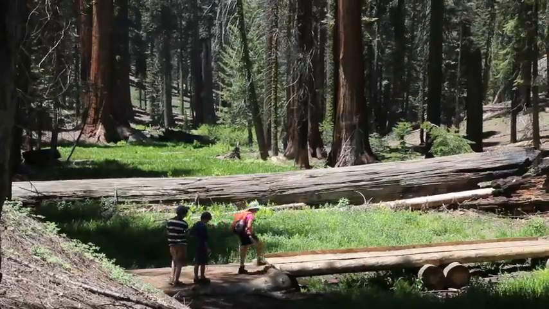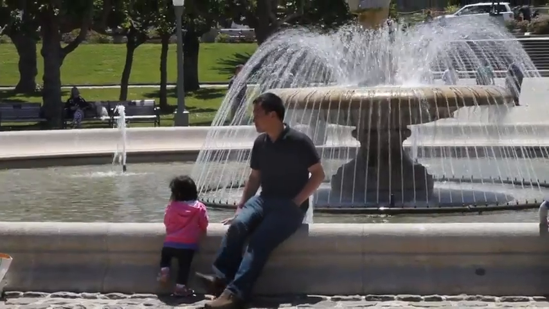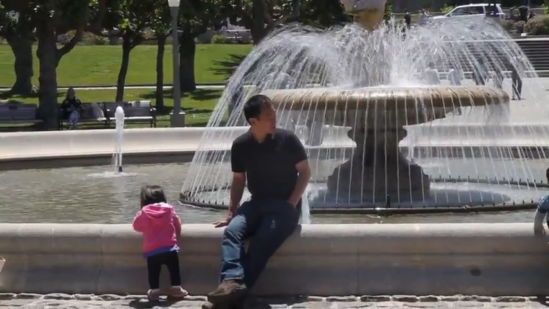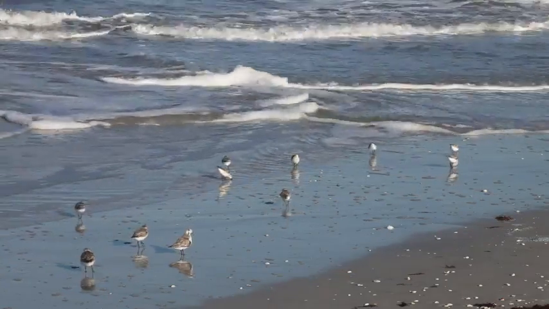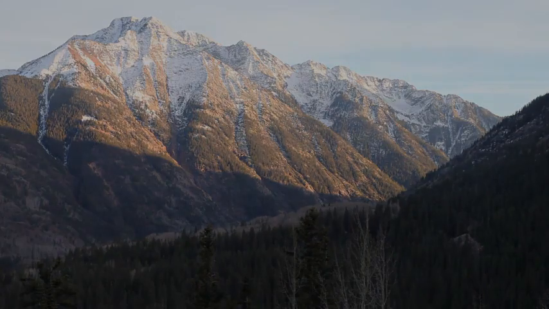So the next time you take a walk in the forest, visit a wetland, or just sit in a nearby park, think about some of the things we've discussed during the past few minutes. You just might think about your world a little differently.